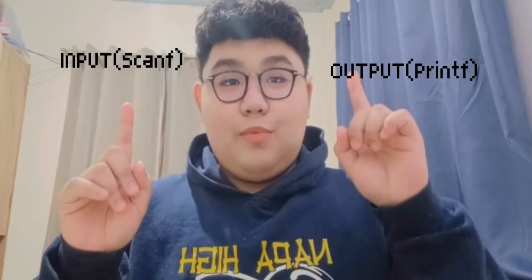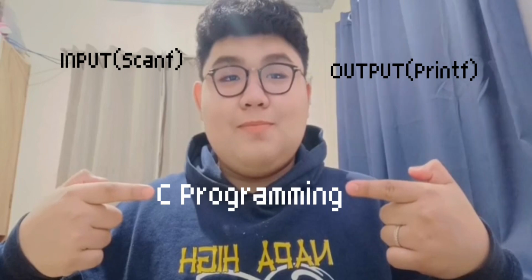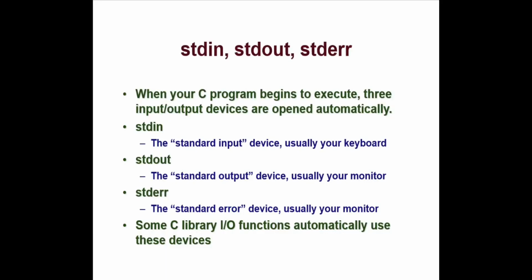Hi guys, today we're gonna talk about input and output in C programming. In this video, we will learn to take input and store it in variables. So let's get started.